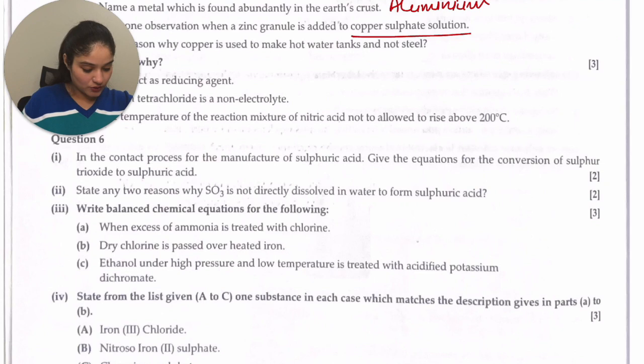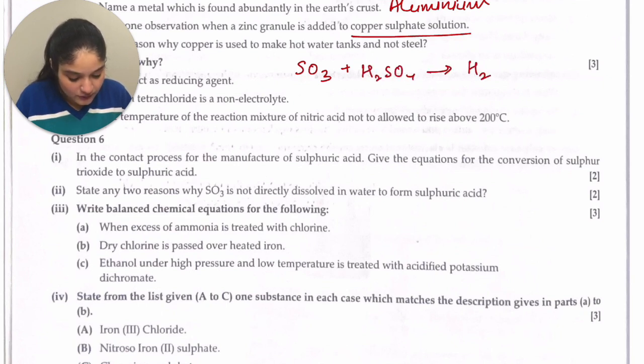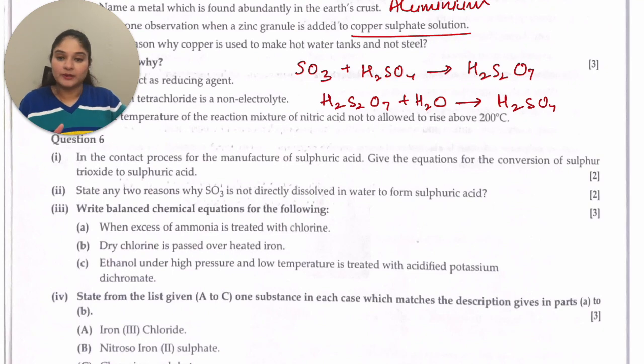Let me write the equations for you. Okay, I have space here. So SO3, sulfur trioxide, plus H2SO4 will give you H2S2O7. This is oleum. Now H2S2O7 plus water will give you H2SO4. So these are your equations.